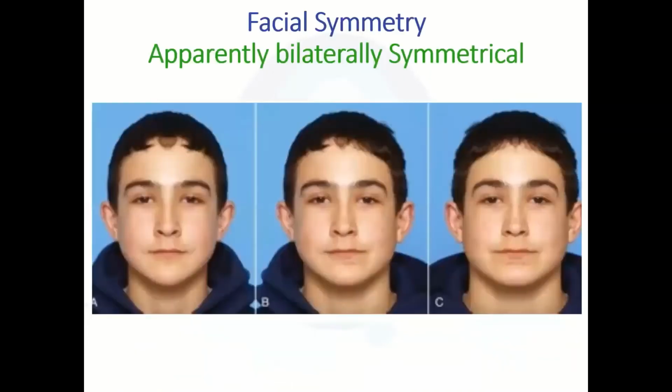First is facial symmetry. No face is bilaterally symmetrical; it is always apparently bilaterally symmetrical. What we have done is cut this patient's face in half digitally, not in reality. We made a mirror image of the left face and pasted it on the right face, and a mirror image of the right face pasted on the left. This is how these two photographs look.